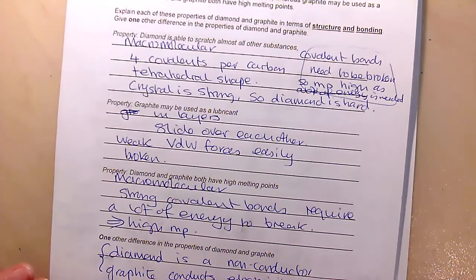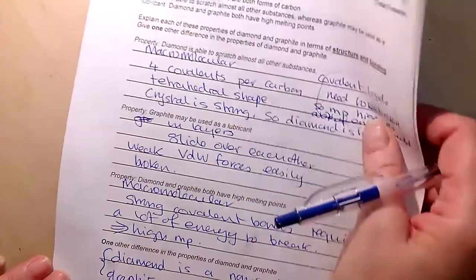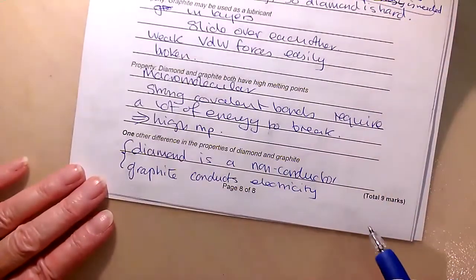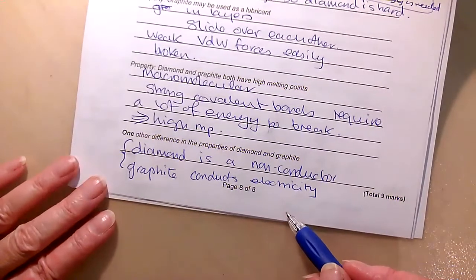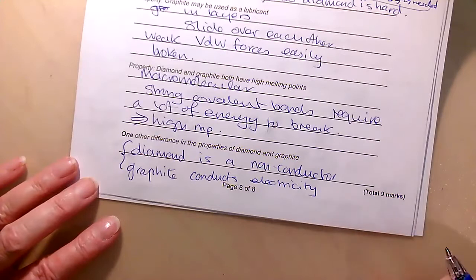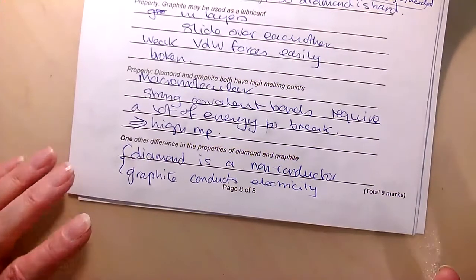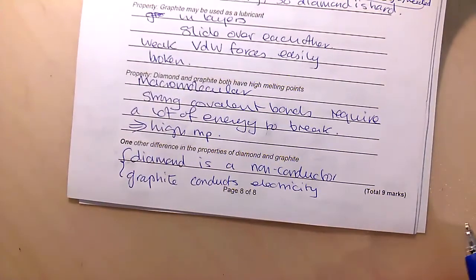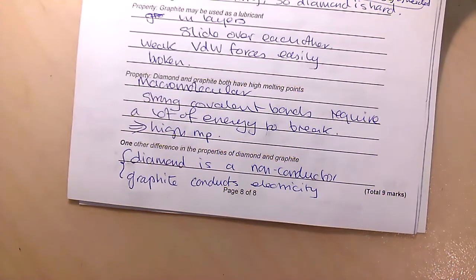I suppose one of the other differences is their appearance. Diamond is a bright crystal and graphite is a black solid. Okay, so diamond's a non-conductor or graphite conducts electricity, one or the other. Or diamond is a clear crystal used in jewellery, whereas graphite is a black solid. Okay, and I think that's us done.